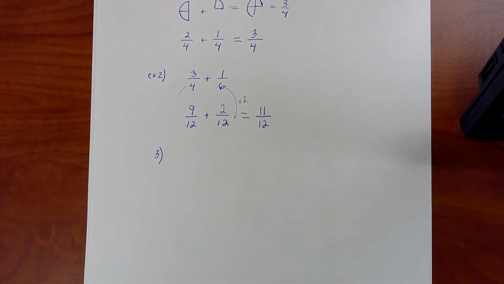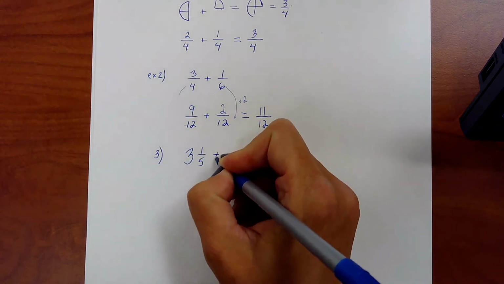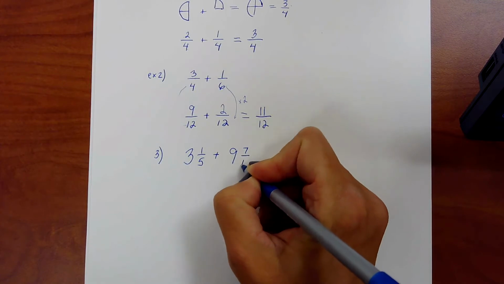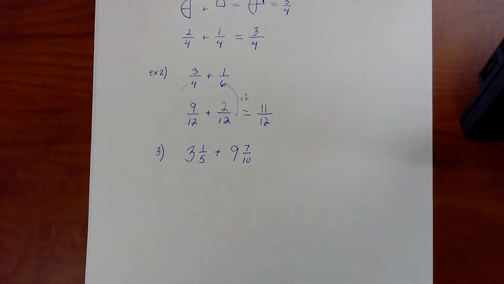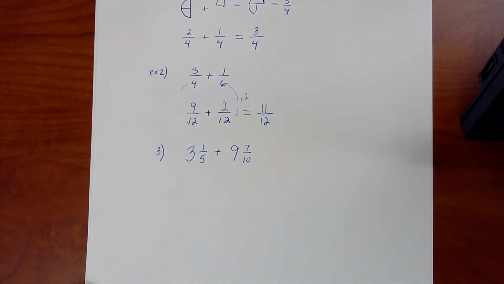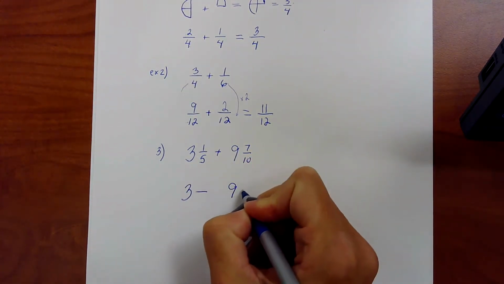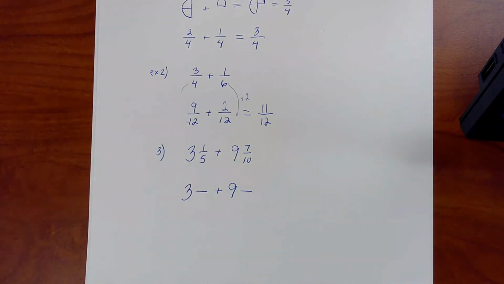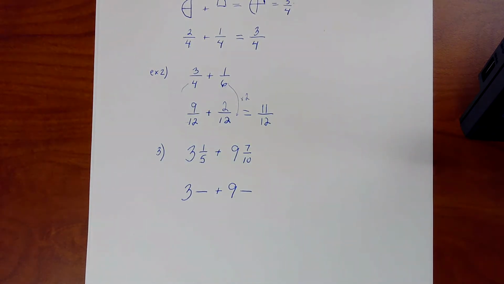All right, nice. Now, what if I gave you two mixed numbers? Let's say 3 and 1/5 plus 9 and 7/10. You could make those improper and then add and then change it back to mixed numbers, or what I like to do is I just keep them as mixed numbers. So I keep the whole numbers there. And then I just deal with the two little fraction parts, kind of just like we were up above. So with the 1/5 and the 7/10, we need a common denominator.